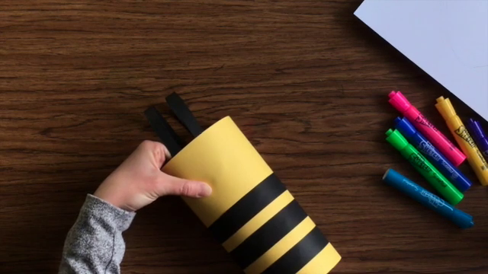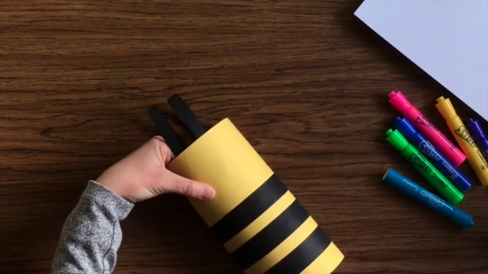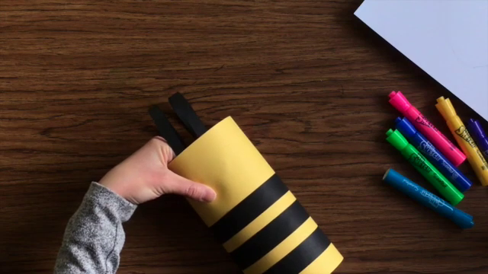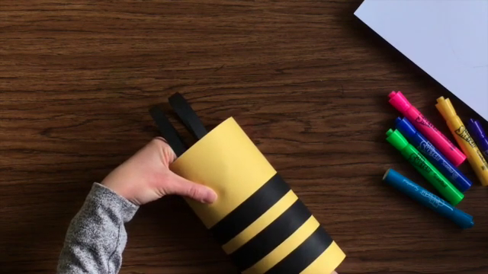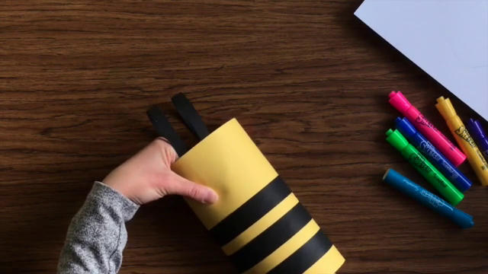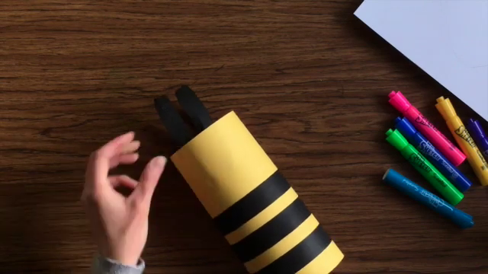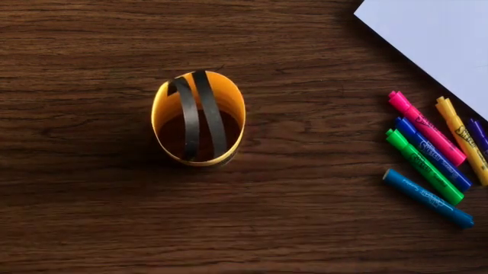And again, I'll just hold it in place for a little bit. You probably don't have to count to 100 for these. So now it looks like that, okay?